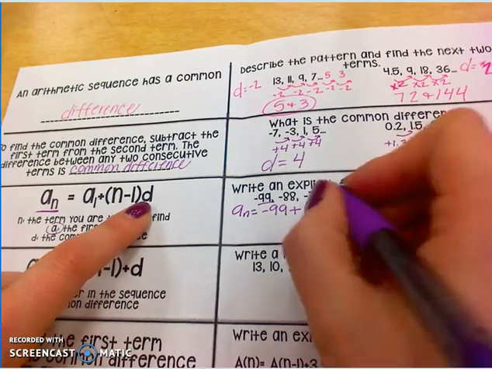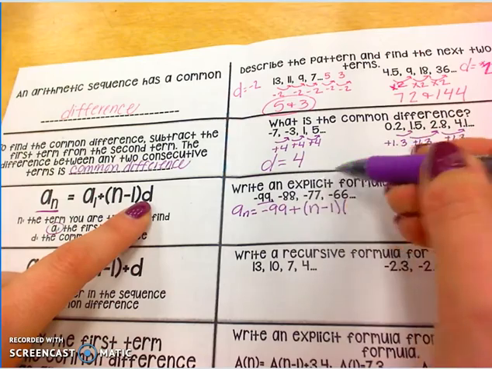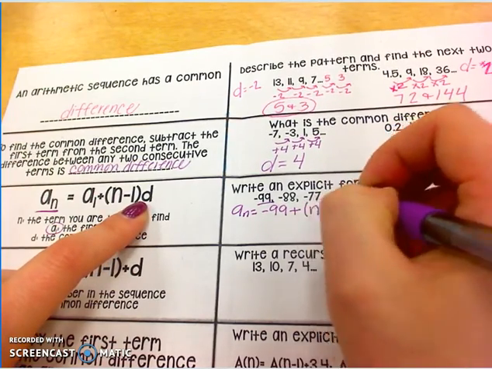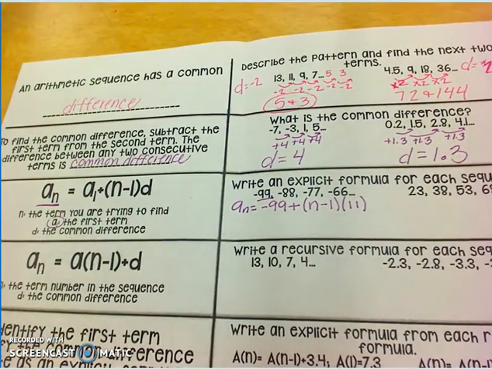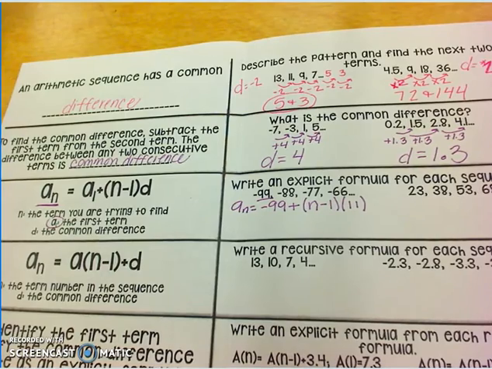This is called an explicit formula, and what's happening here is I'm going up 11, so that common difference is 11.